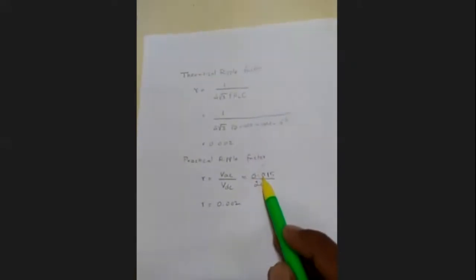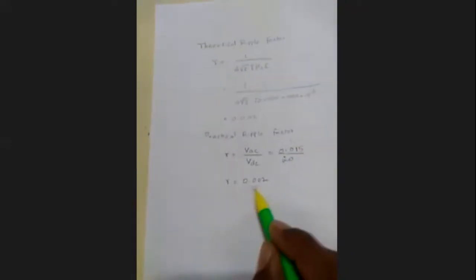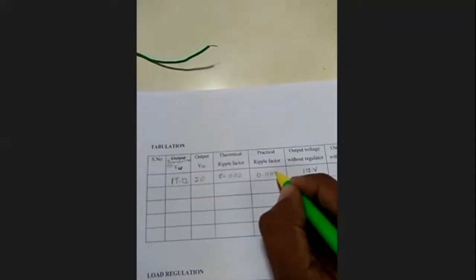For the practical ripple factor value, it is VAC divided by VDC. VDC, the output voltage after the rectifier, is 20 volt, and VAC is the AC component present in the DC, which we measured in the first reading. It is 0.015. When you put that in, the ripple factor comes around 0.002. So the practical ripple factor is also 0.002. It comes almost the same. So that is as far as today.